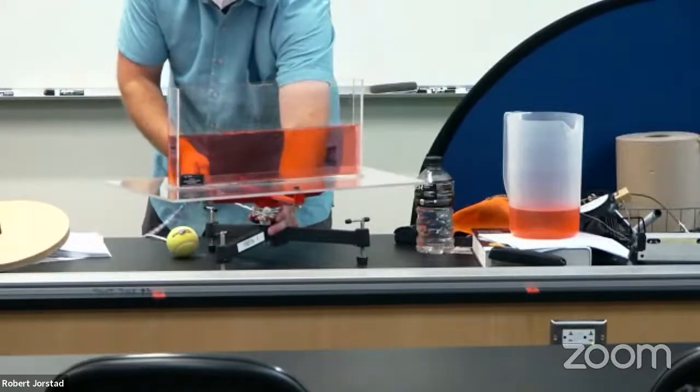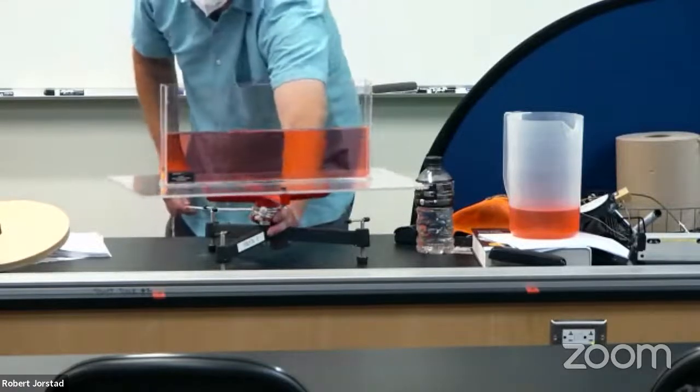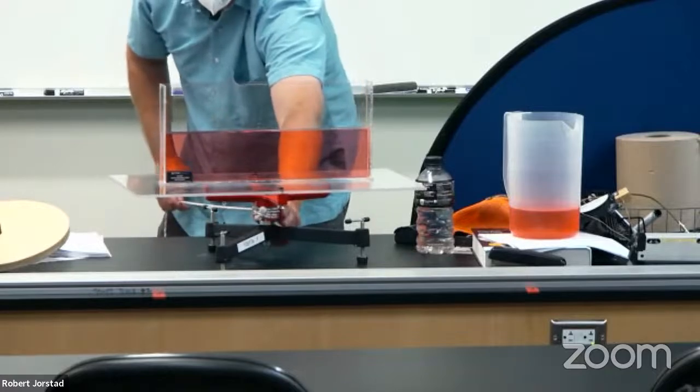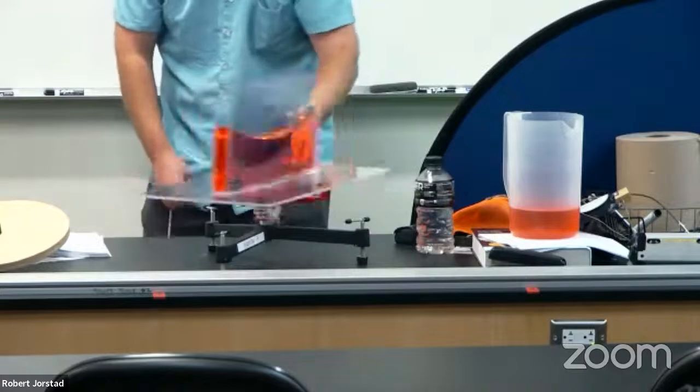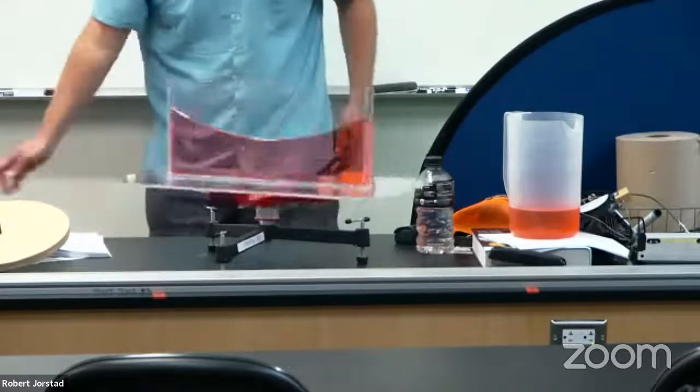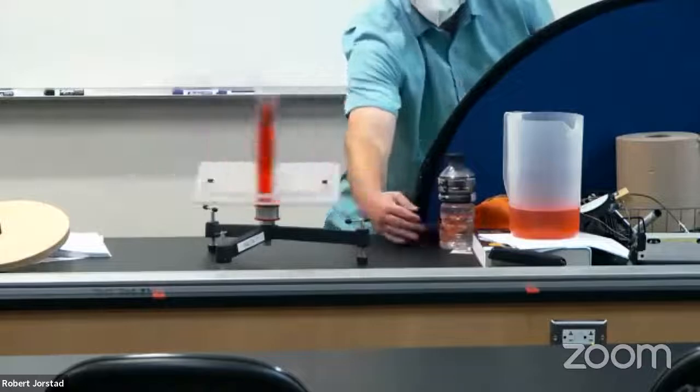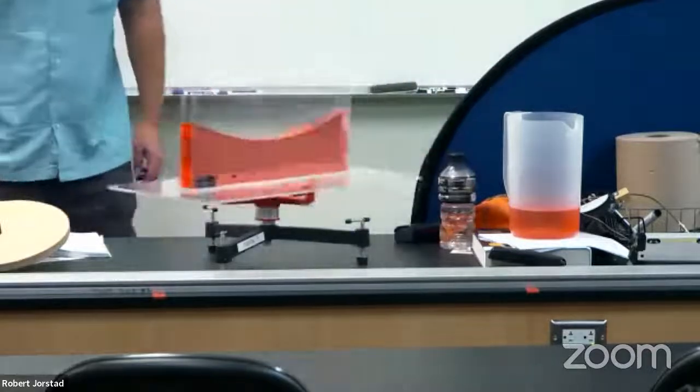All right, here we go. You want to check this out? Let's look at this. Ready? Here we go. I'm going to pull this thing. You see the shape starting to form? Oh my gosh, that water bottle is really close. Now, do you see the parabola shape there?